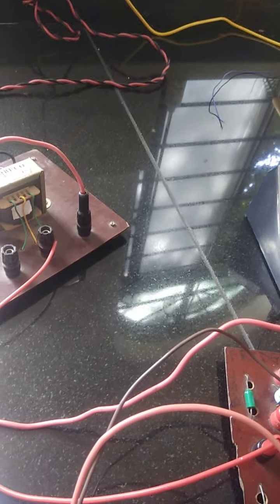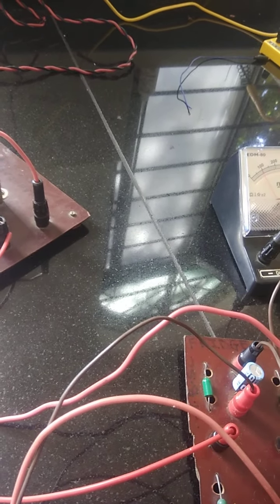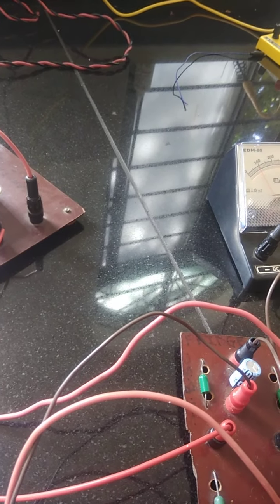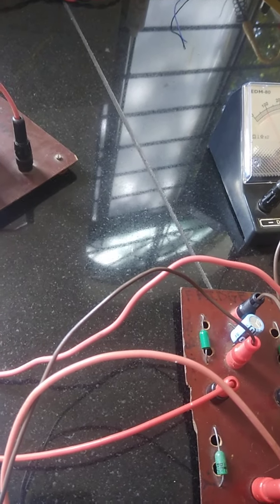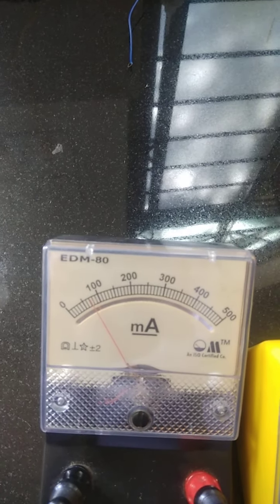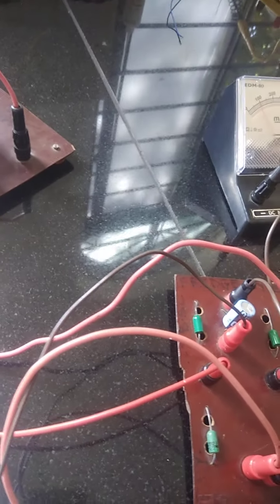This is around 2 into 0.2. For 200, this becomes 2 into 0.2 volt. Voltage is around 16.5 volt. And current is 80 milliampere.